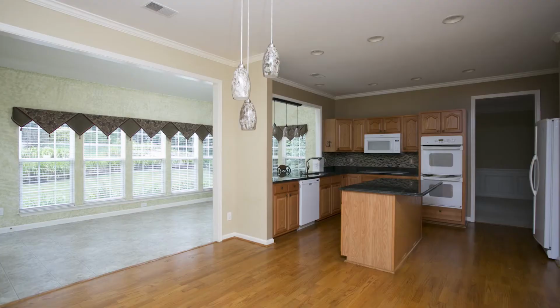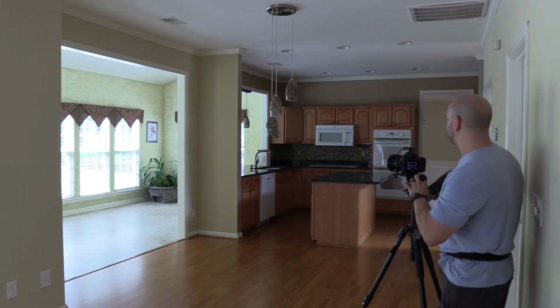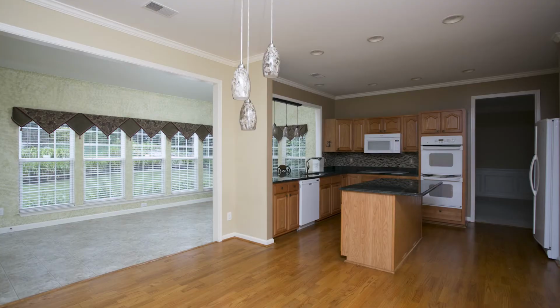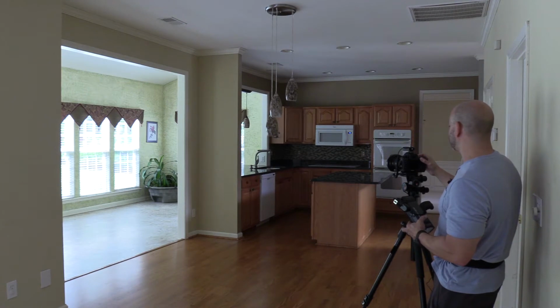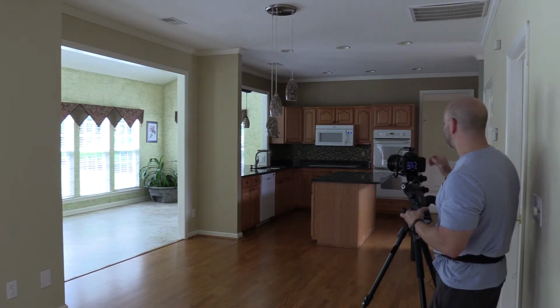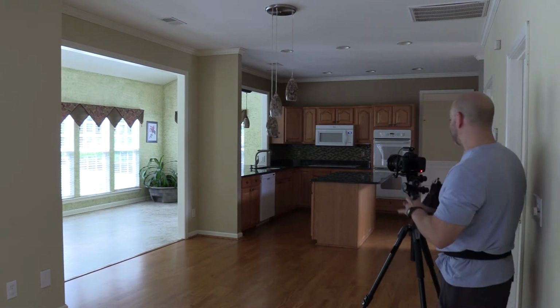Go to 1/30 of a second, take another one there, and then I'm going to go to 1/60 of a second. I like to have more photos than I actually need, so I can go through them. That is darkening things up pretty nicely. Then 1/100 of a second.